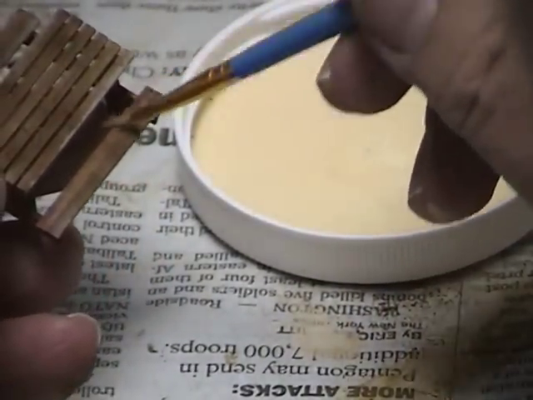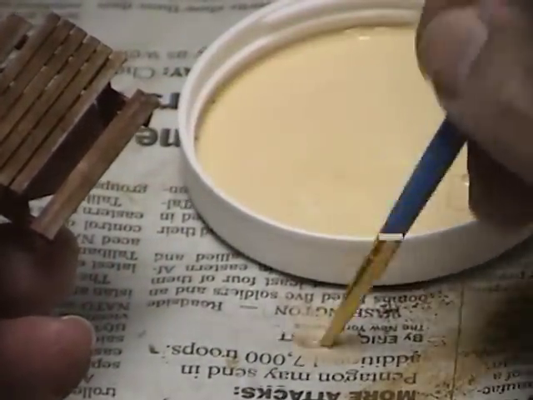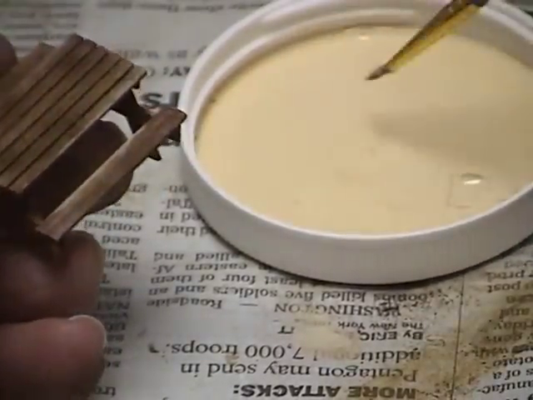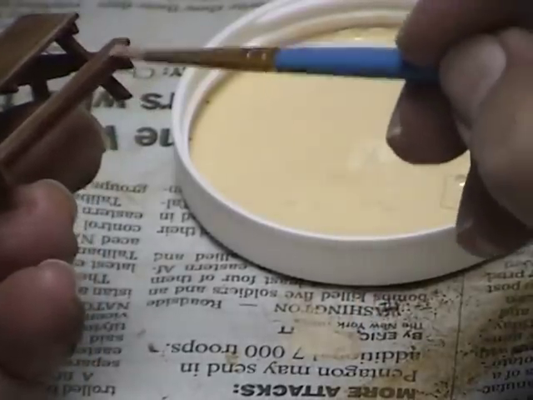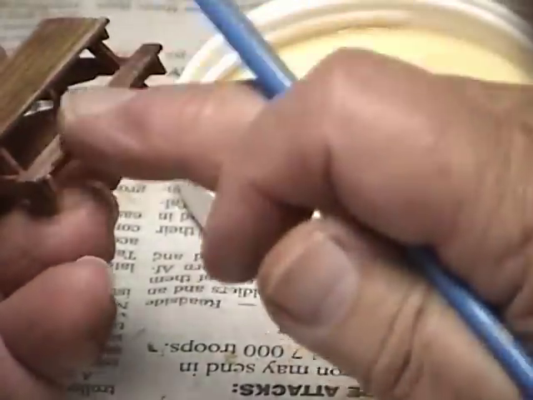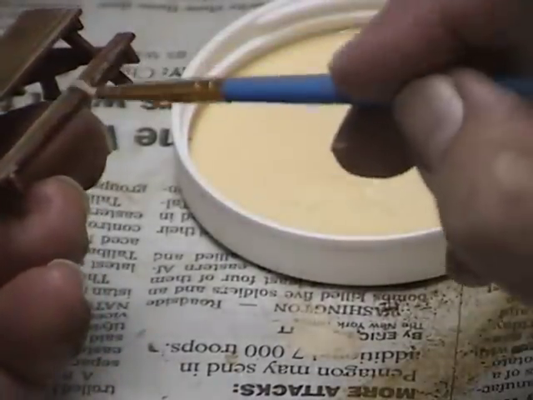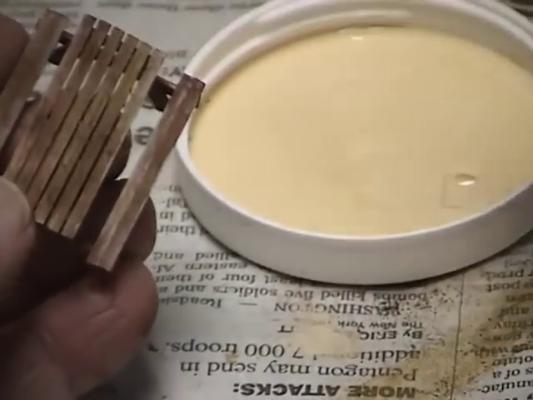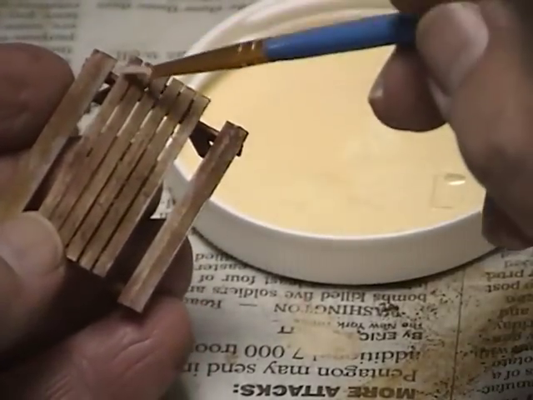Working it a little bit at a time. Again, very small amounts of paint. Like with the dust, you can always add more paint, but once it's there, it's awfully hard to take it off. These are very thin paints, easy to work with. You don't need to dilute them or thin them. They're good to use just right as you open the jar.